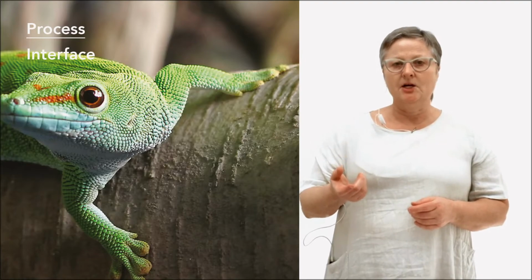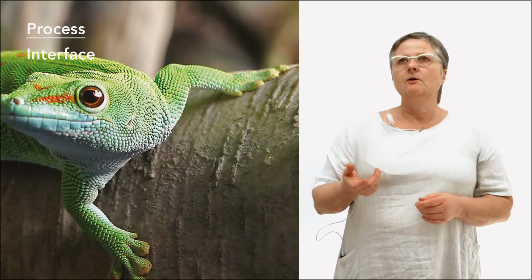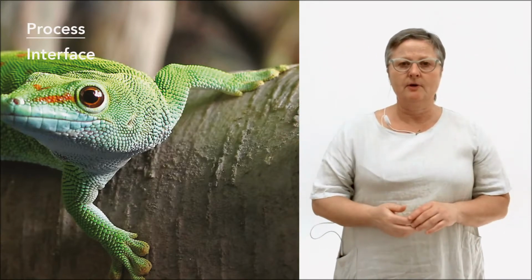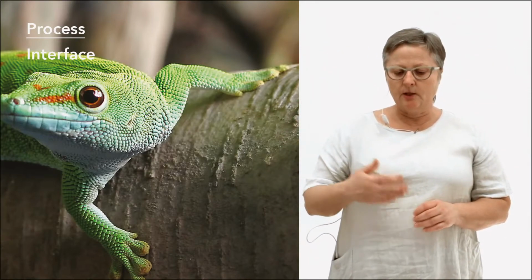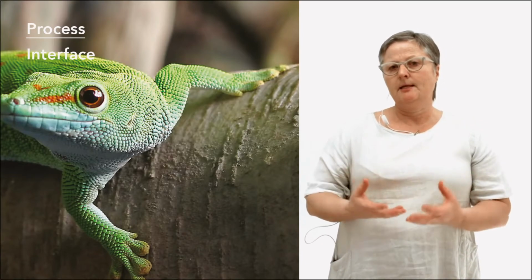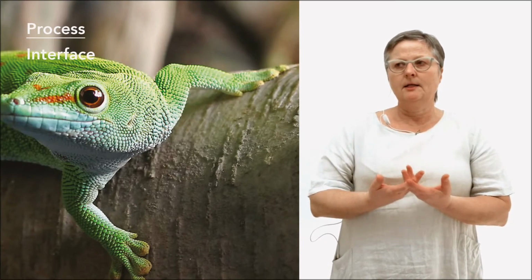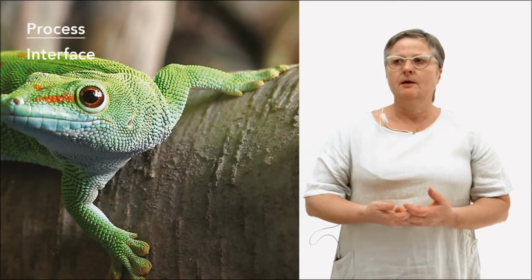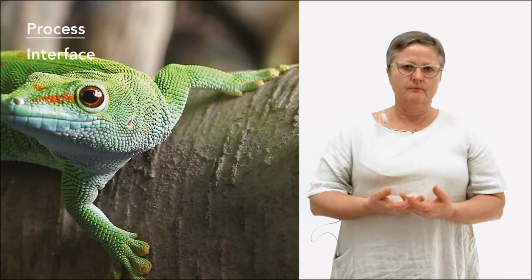A gecko was the starting point, because a gecko hangs from the ceiling against gravity, and they used it in order to solve the question of how nature keeps things on a surface without having to use a glue.